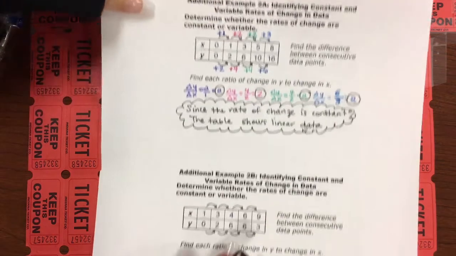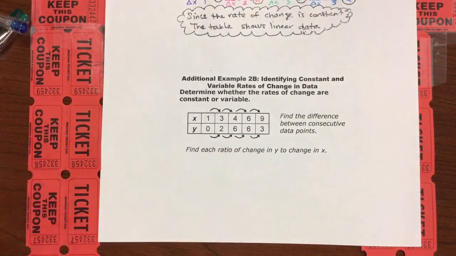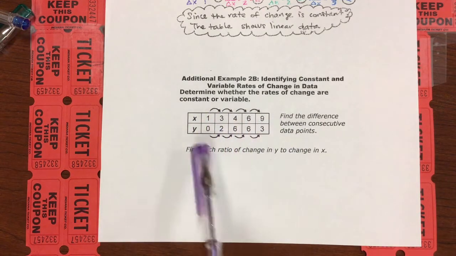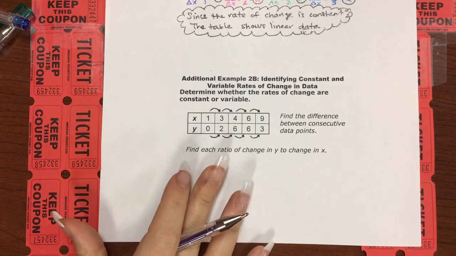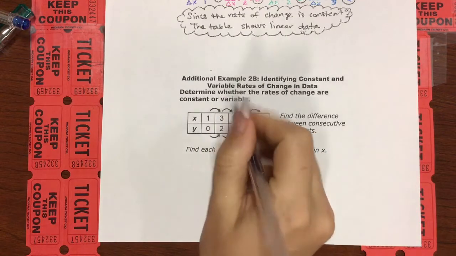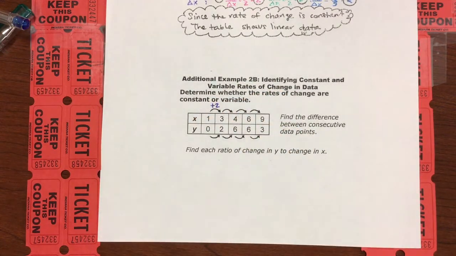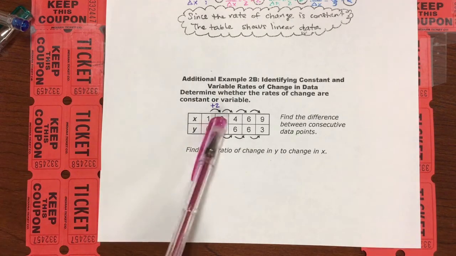Let's go on to 2B. We're going to do the same thing. We're going to look at the relationship between these different ordered pairs or solutions. Here, what's happening from 1 to 3? Well, you're going 1 plus 2 and getting 3. What about from 3 to 4?